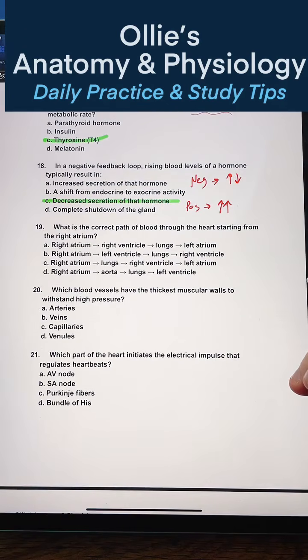All right, number 19. What is the correct path of blood flow through the heart starting at the right atrium? A, B, C, or D?